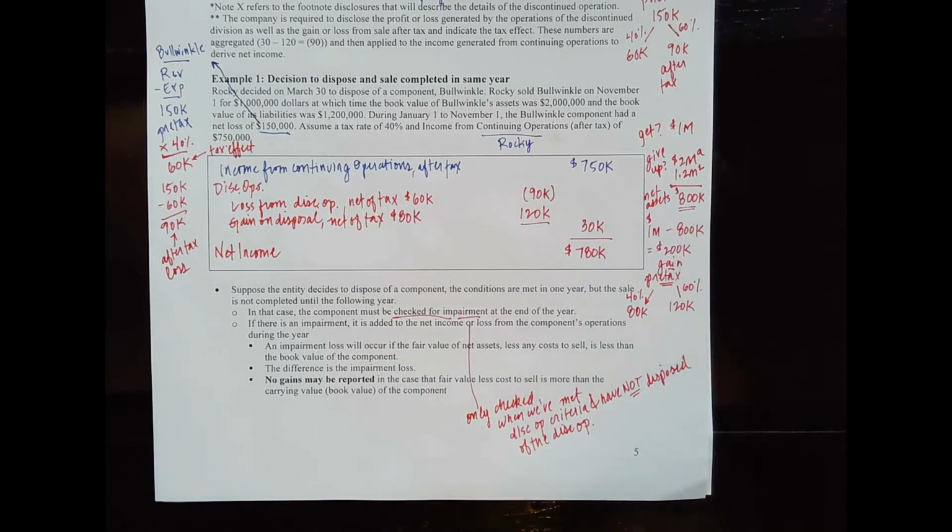Now, impairment is a process that can be applied to any asset in the company. In this case, we're applying it to a portion of the company overall, but we can also apply it to any of our ongoing assets. We could impair a piece of equipment that we're still using in our ongoing operations.